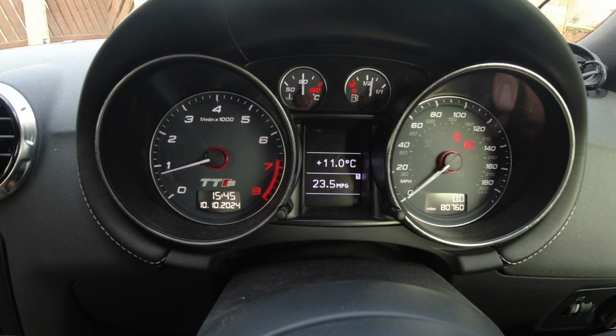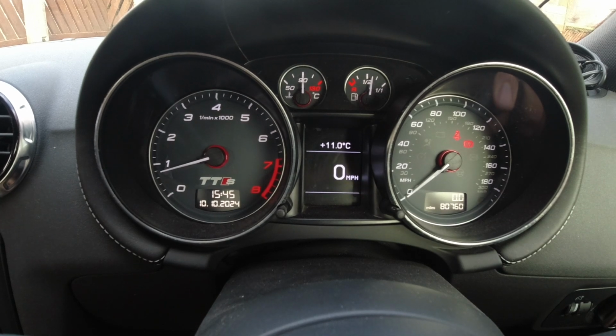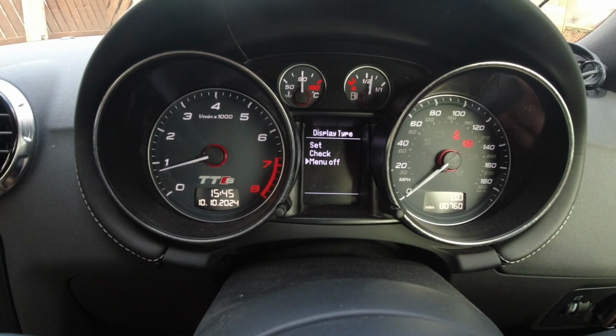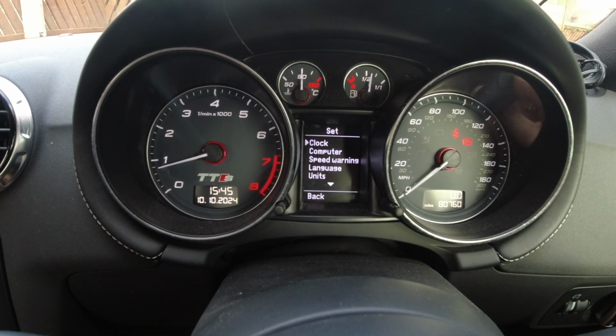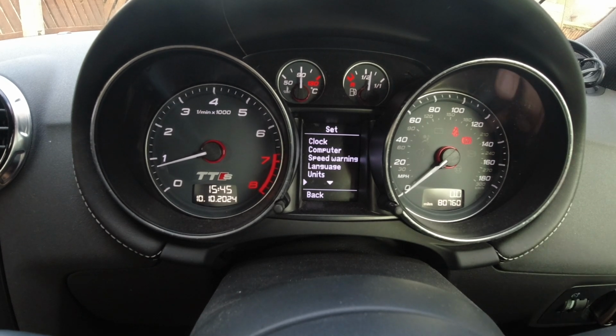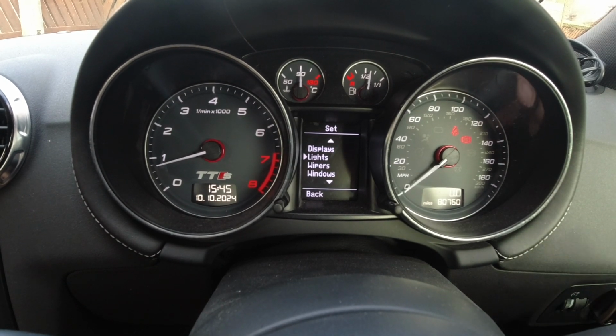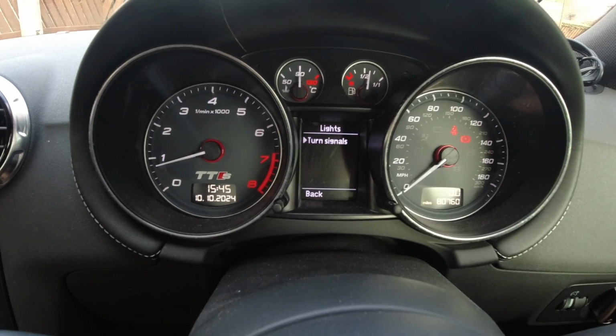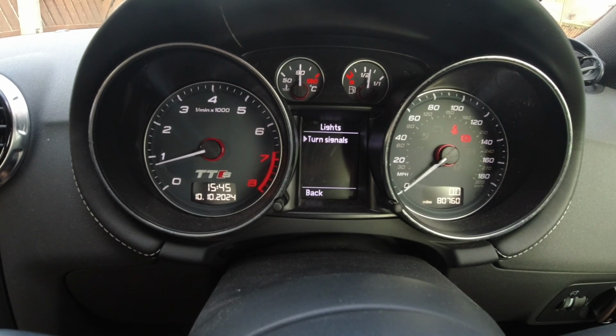Looking at the menu, what we need to do is step through the options until we get to the actual menu itself, which is here, and then we go up to the set, and we go down to the second screen, to the lights bit. Now as you see here, we've not got anything there for coming home options. So that means we've got to go and enable it. Let me show you how.